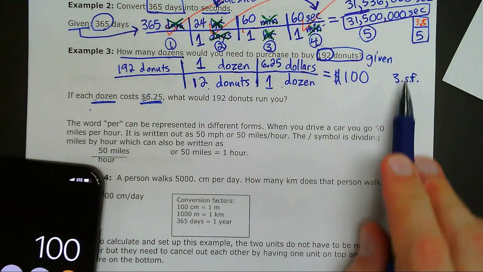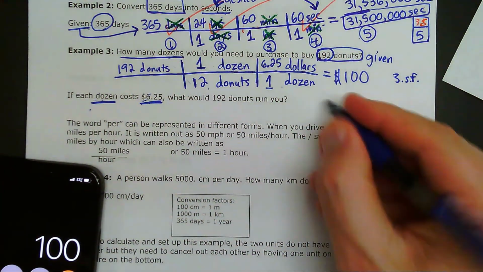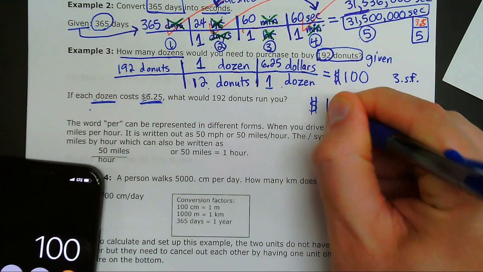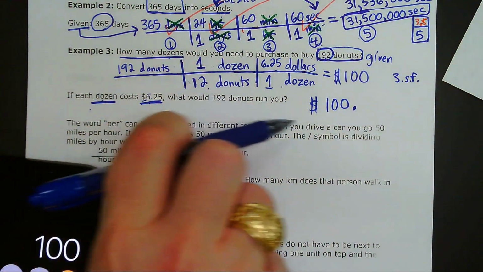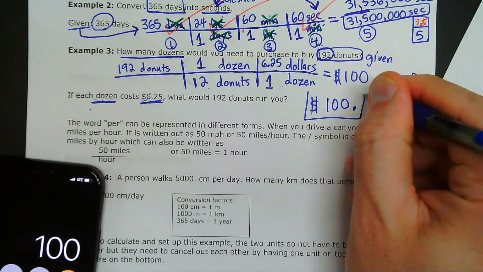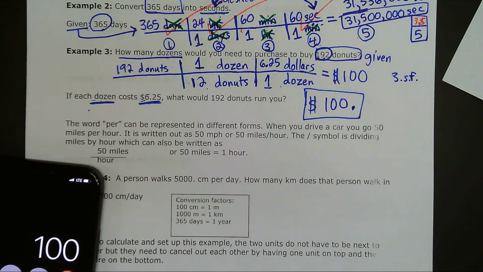So if I want 3 sig figs, how do I make this show 3 sig figs? Easy. Put a decimal at the end of it. Now we're counting from the other direction, giving us a final answer of $100.